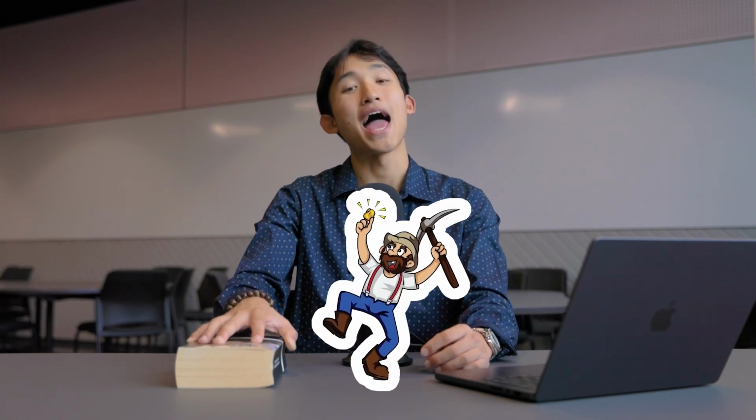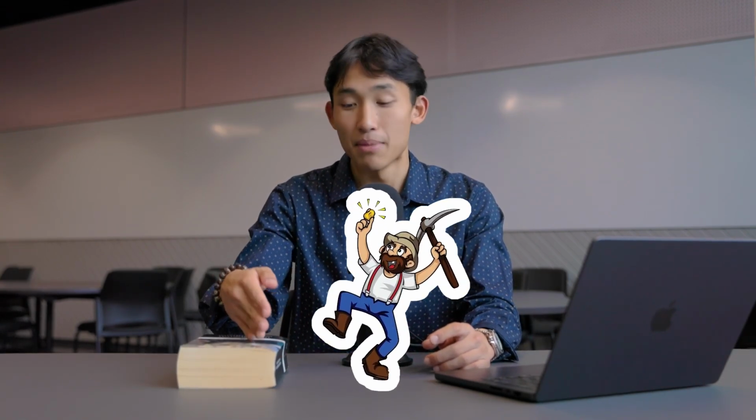Imagine yourself like an experienced miner. You want to know how deep the gold is every single time and make sure that you dig until that depth until you find that gold.